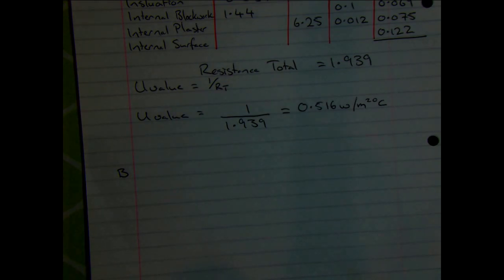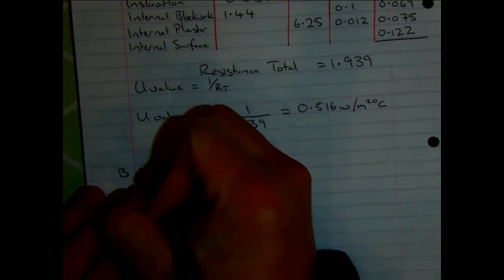Cost of oil is 94 cents per litre. Calorific value of oil is 37,350 kilojoules per litre, and 1000 watts equals 1 kilojoule per second. Okay, so to do this, there's a number of formulas we need to get. Right? Our first one is our heat loss formula.